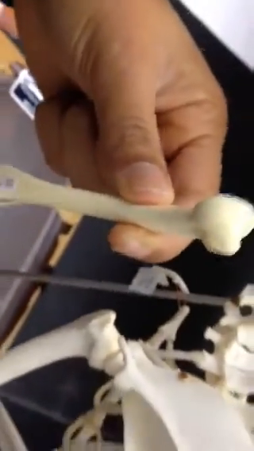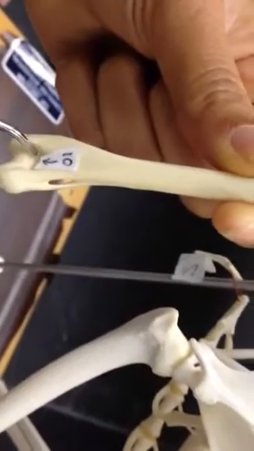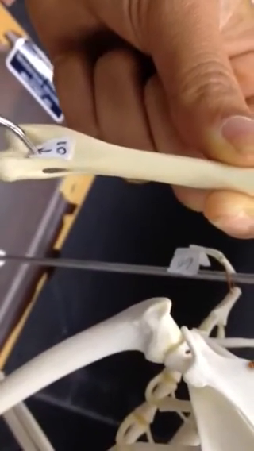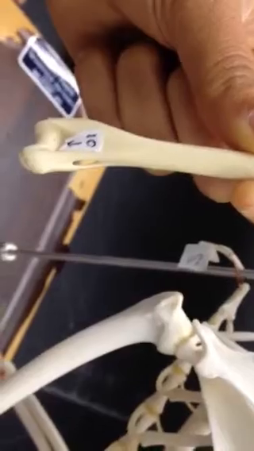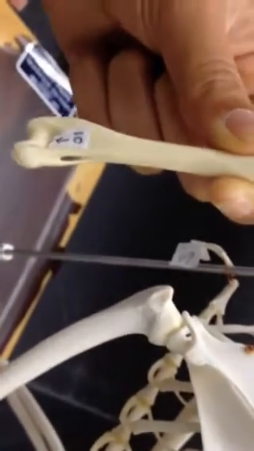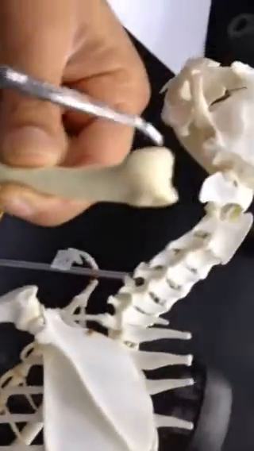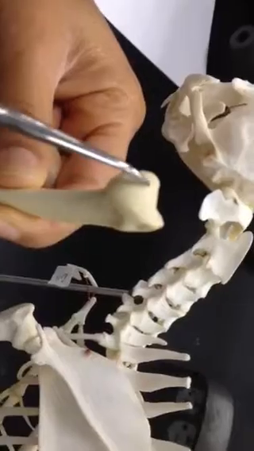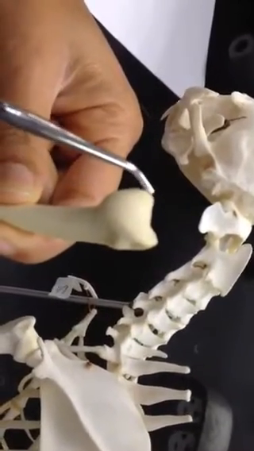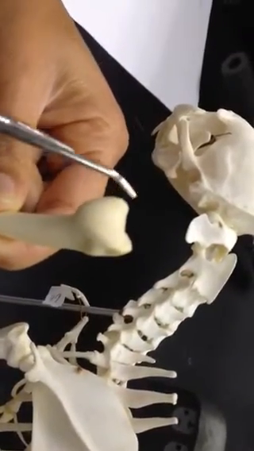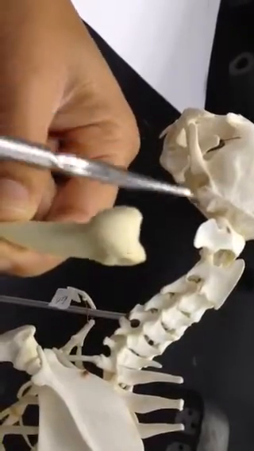If we do a close-up of our humerus, here's our humerus. This portion of the humerus right here is known as the olecranon fossa, which is like an indented portion. Here's one without any numbers on it. Olecranon fossa. Okay, and right here at the top is the head. And right next to the head, you have the lesser tuberosities.